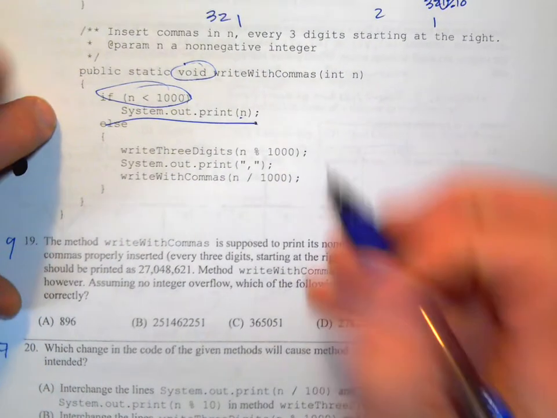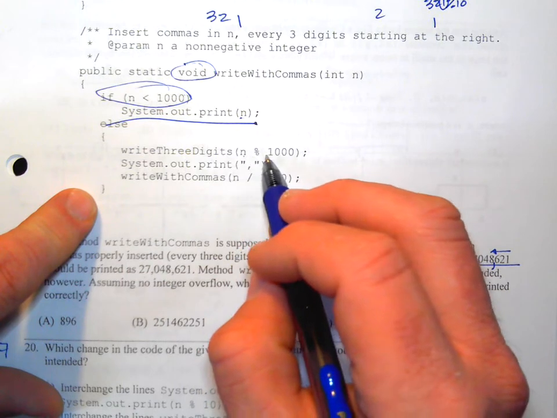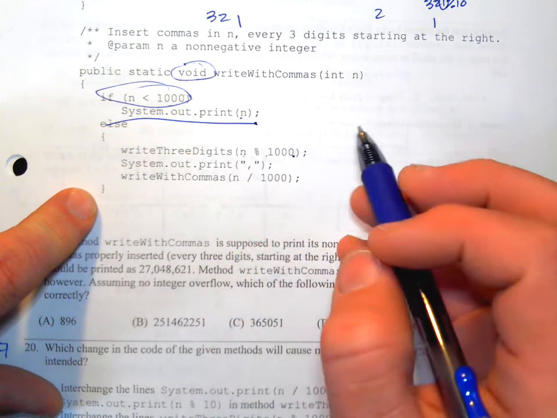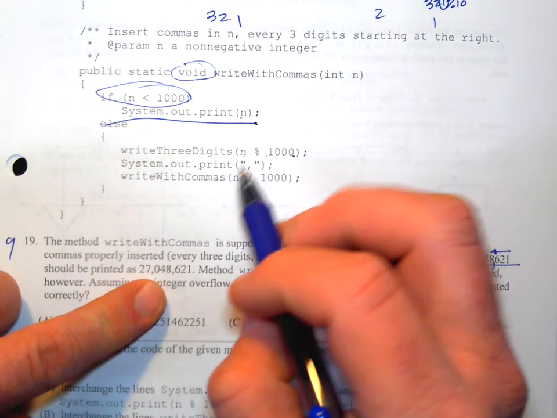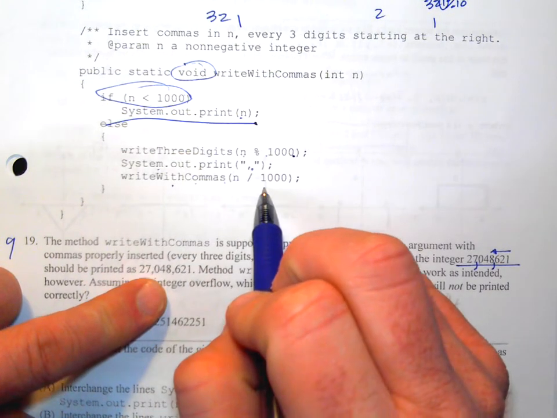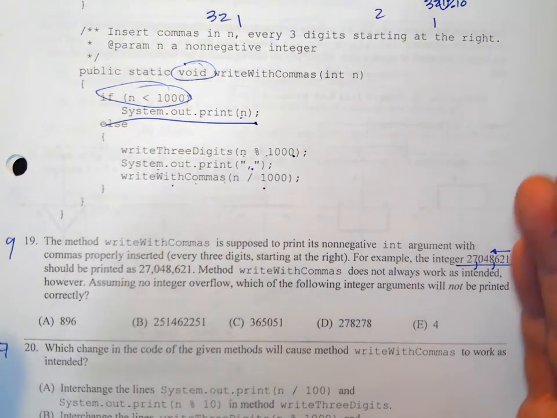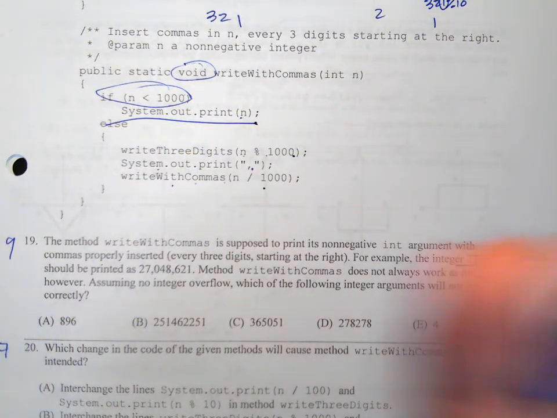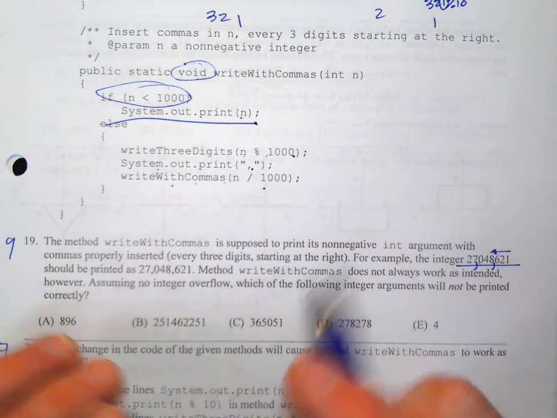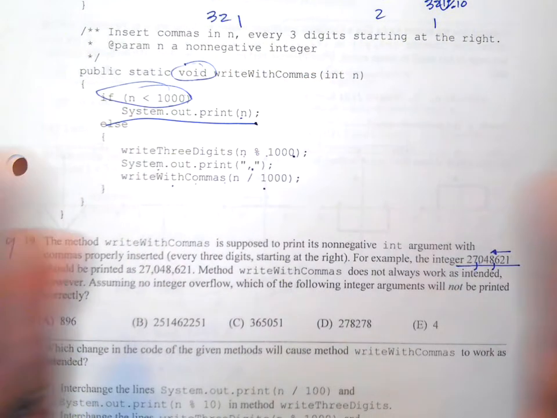Otherwise, it's going to call write 3 digits on n modulus 1,000. We'll do an example in a second. Then it puts a comma, and then it calls write with commas. So it calls itself again. What it's doing is trying to break it down into chunks of 3, putting commas in between, and it recalls itself. It uses this method right here just to write the chunks of 3 that we split out.